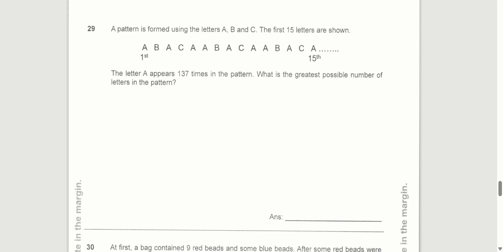So the pattern is formed using these letters. The first 15 letters are shown, so you have to find what's the repeating pattern. Then you have the letter A appears 137 times in the pattern. The question asks for the greatest possible number of all the letters in the pattern. Okay, so there are 15 letters here.